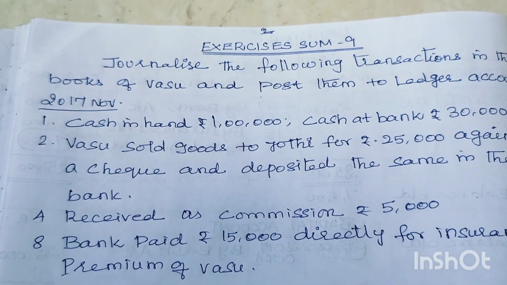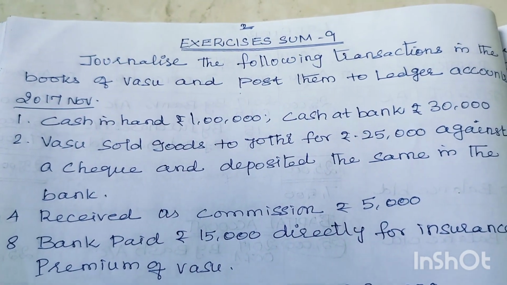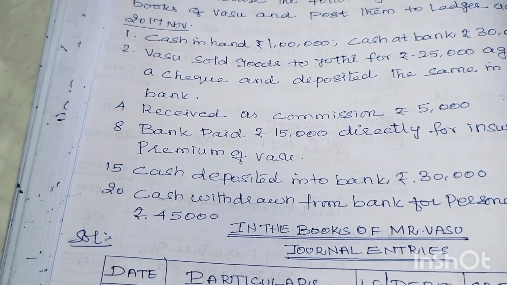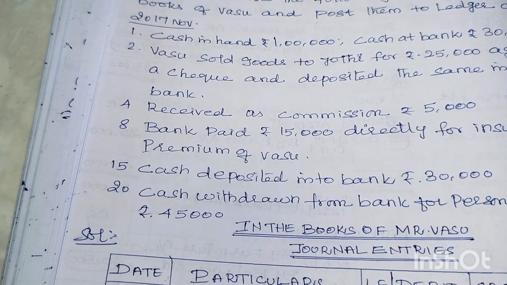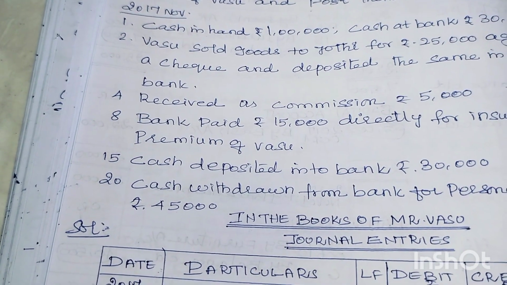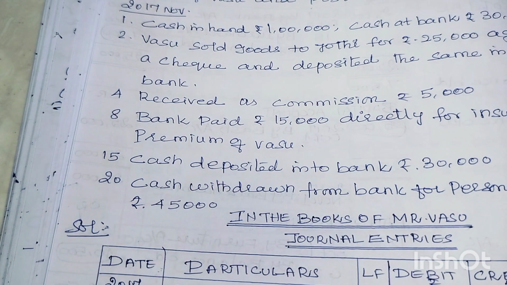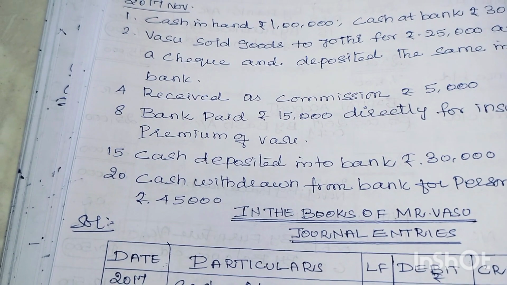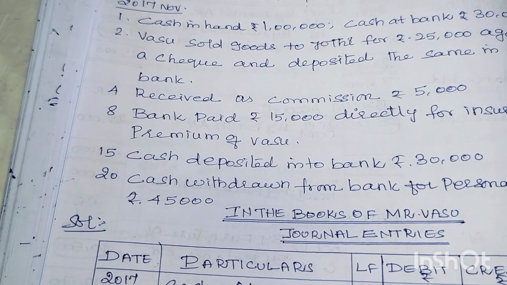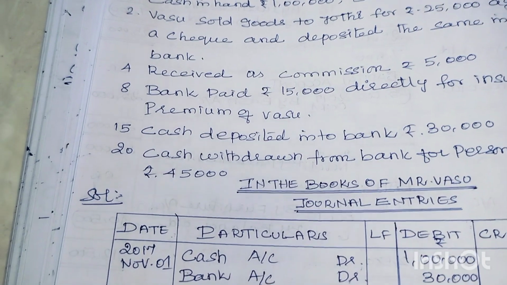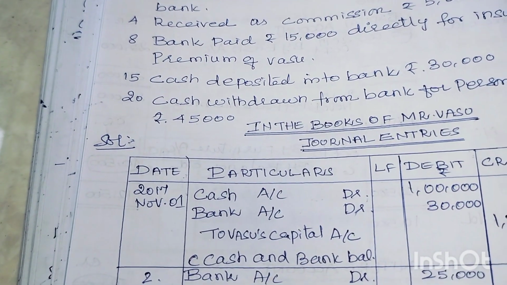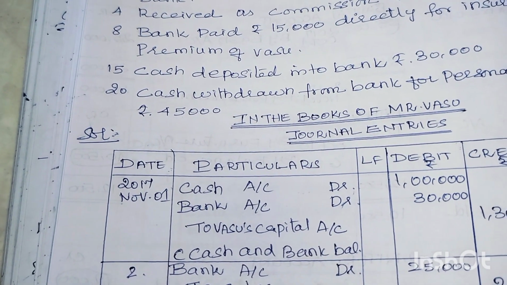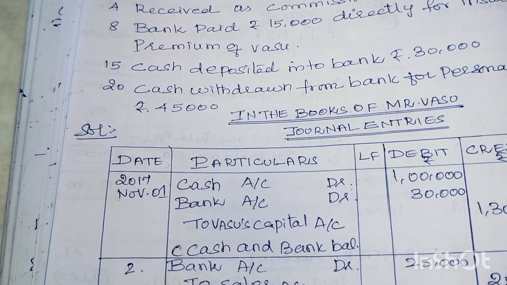2017 November, cash in hand rupees 1 lakh, cash at bank rupees 30,000. Which means cash in hand, we debited the cash account, and cash at bank means that you deposited 30,000 rupees into your bank account, then it comes into your business again. So bank account also debited. So both cash in hand and cash at bank come on the debit side. So both are called capital account. So your capital account increases.